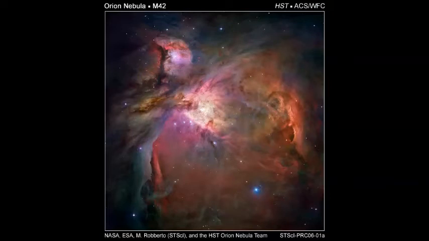Another object in Orion is called the Beckman-Neugebauer object. This is in the core of the Orion molecular cloud, and it has an enormous luminosity, equal to 1,000 solar units, 1,000 suns. So this is evidence for a high-mass protostar, and it is believed to be around stage 4 in its development.